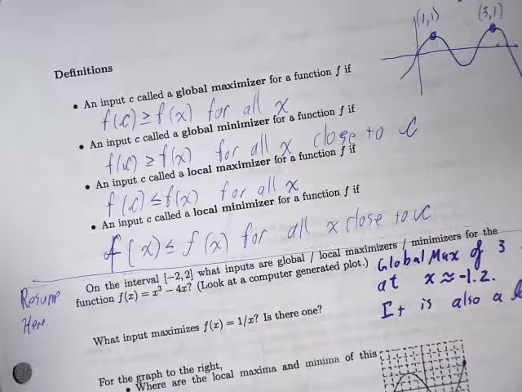Let's see how that would change if we tweak the problem just a little bit. So I'm going to pull up a computer-generated graph now. Let's plot that same function, x cubed minus 4x. But this time let's go from x equals -3 to x equals +3, just to see how it changes. So let's zoom in and make that a little bit more visible.